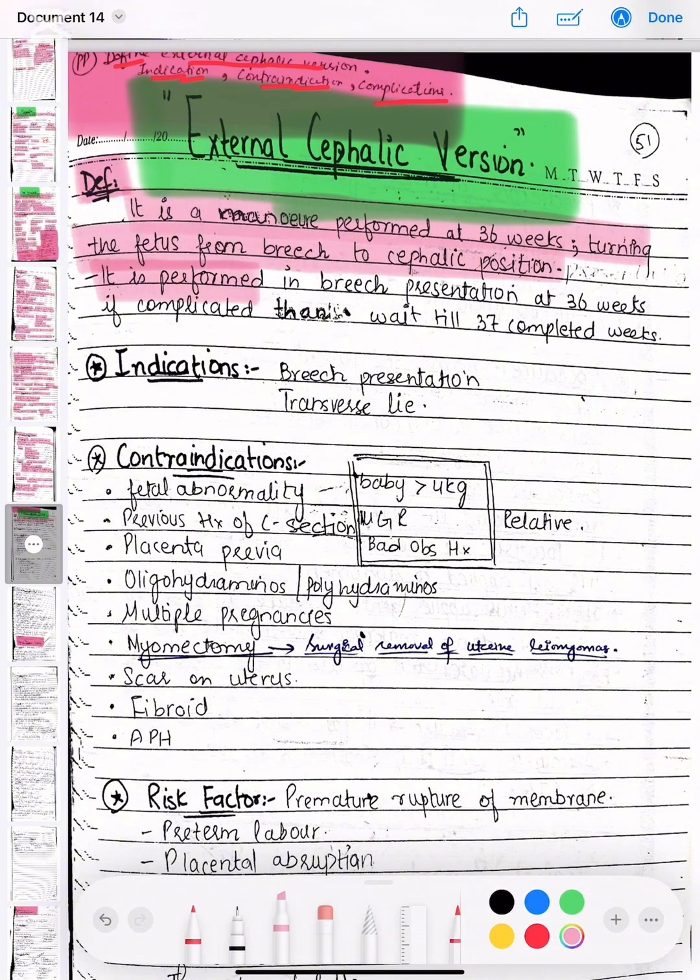It is performed in breech presentation at 36 weeks. If complicated, then wait till 37 completed weeks. So it is a maneuver performed at 36 weeks, turning the fetus from breech to cephalic position, and if complicated, then wait till 37 completed weeks.